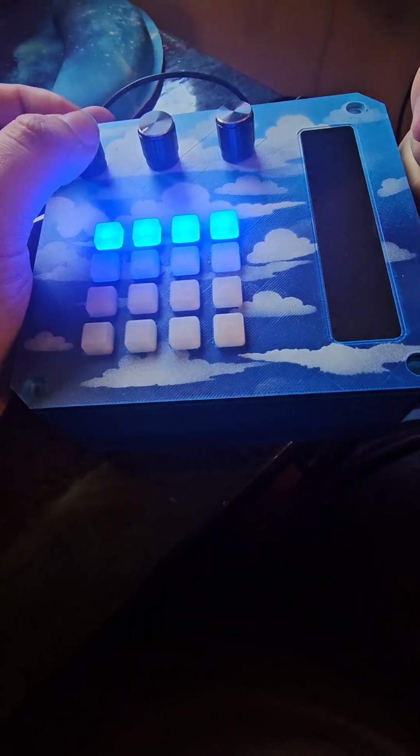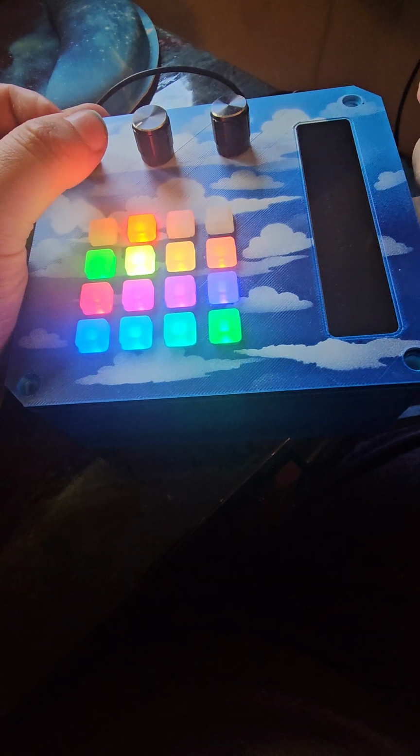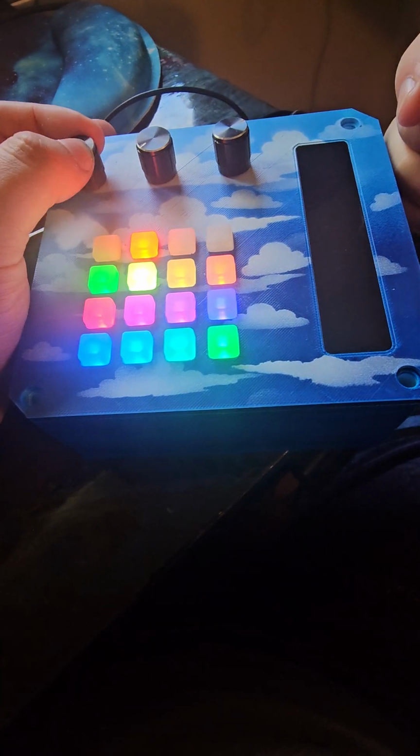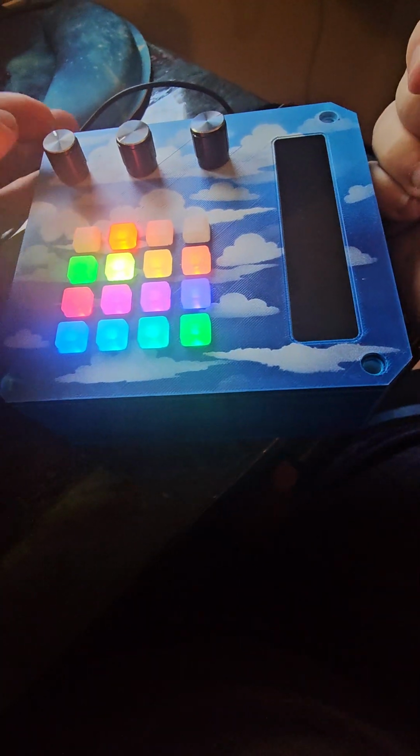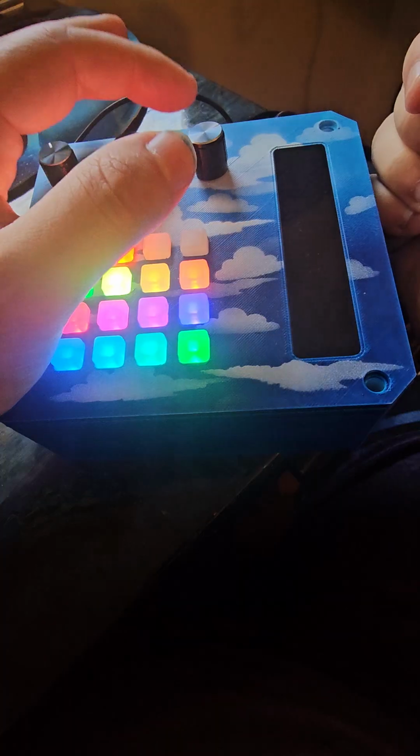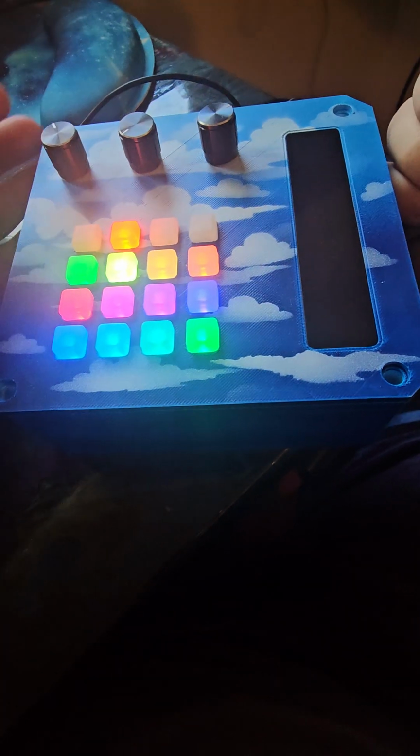You got square, triangle, saw wave, and then you got particle. Particle is kind of a drum / white noise. Personally, my favorite is the saw wave. You got detune, and then you got filter cutoff.